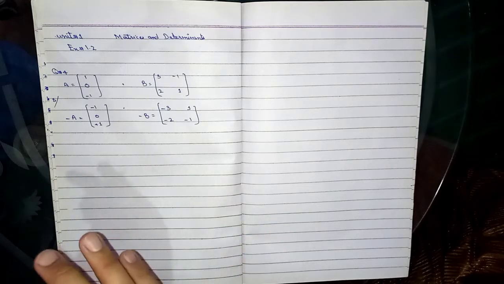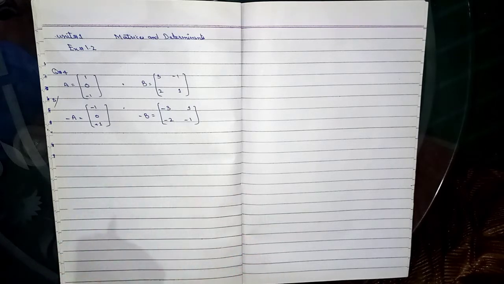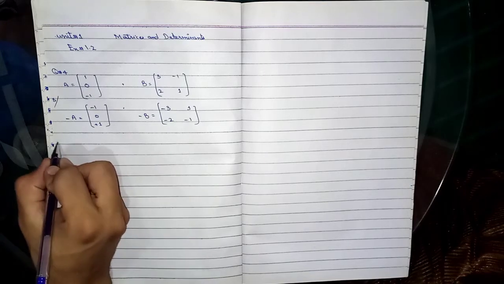How will we find the transpose? Let's see, we have to apply one of the operations: either we change rows into columns or columns into rows. We will discuss both cases: what happens if we change rows into columns, and what happens if we change columns into rows. We will discuss this in detail in question number 5.